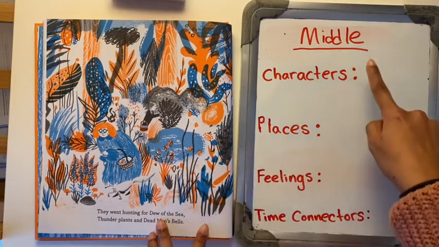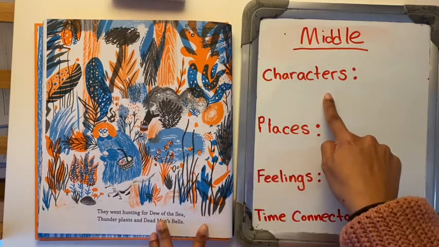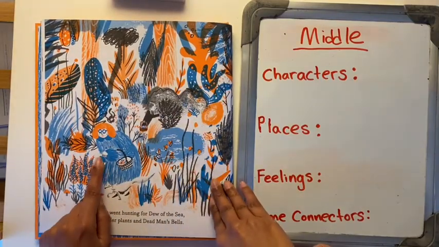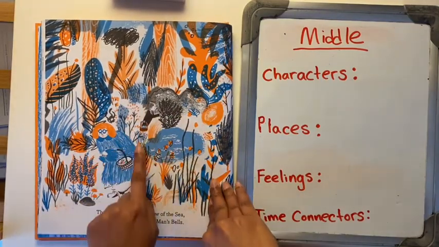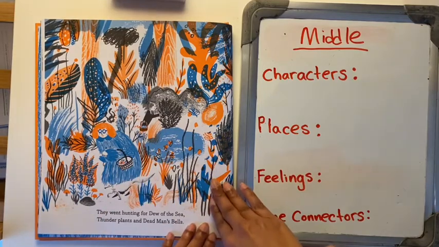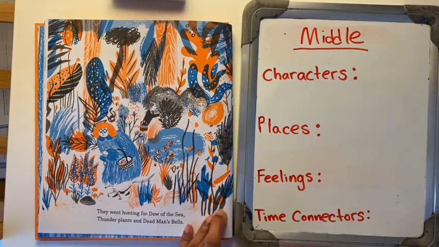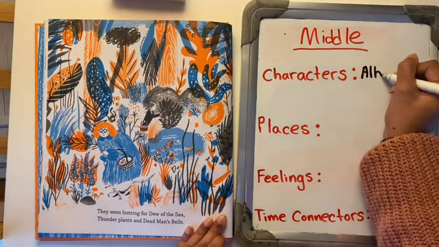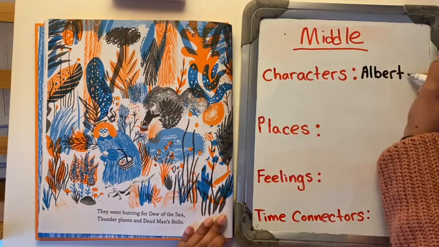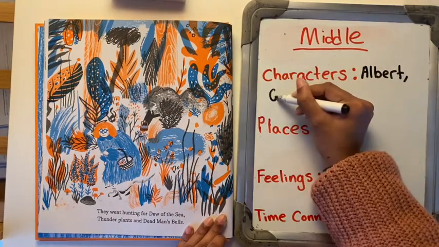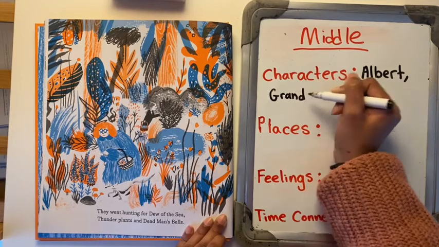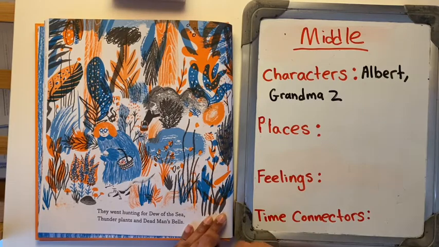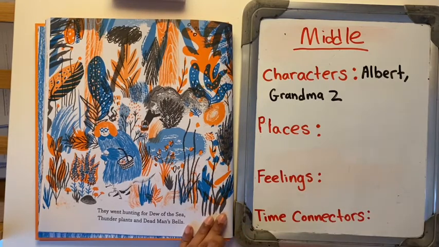All right, so for the middle, we want to find out if there are any new characters. So just looking from this page, we can see that we have Grandma Z, who is bringing Albert to different places for his birthday. So I'm going to write down Albert's name and also Grandma Z. All right, let's see if they meet anyone else.